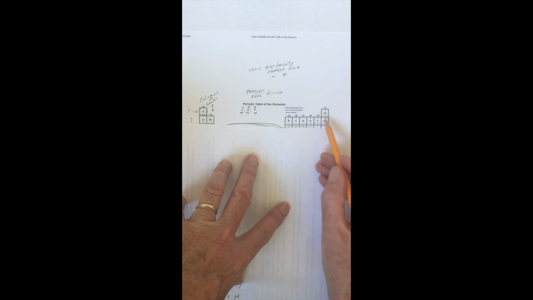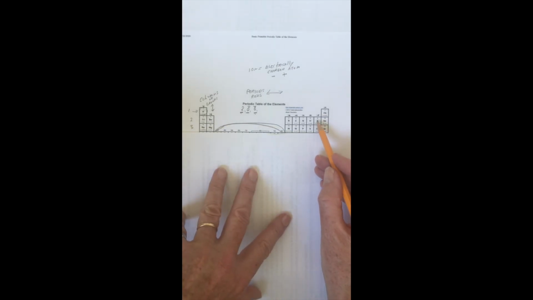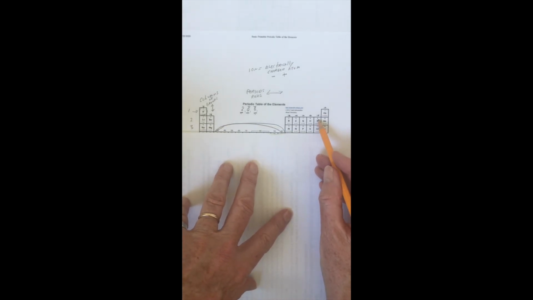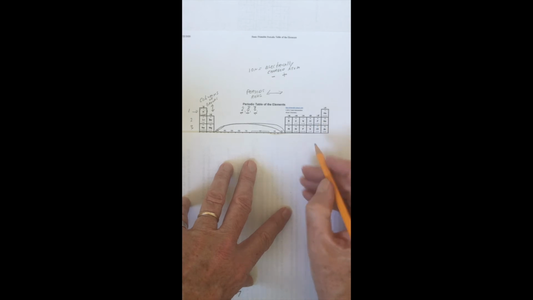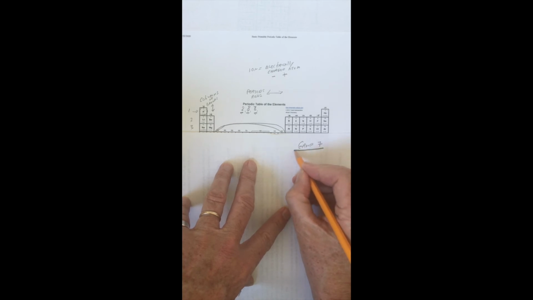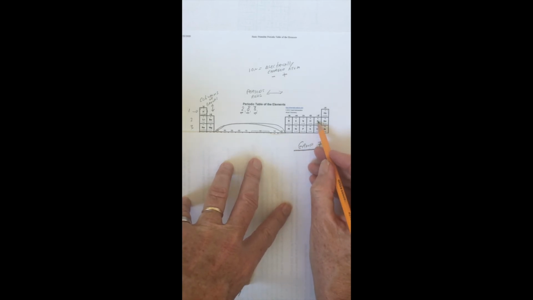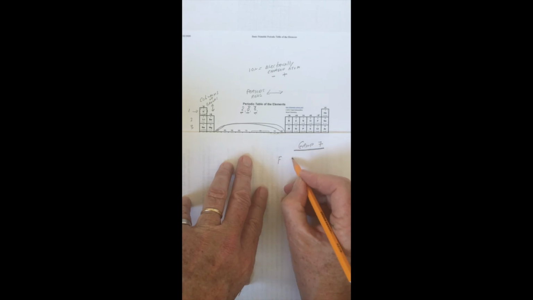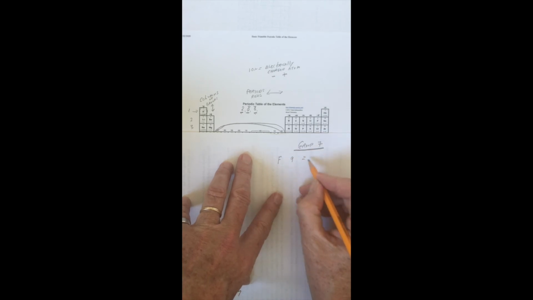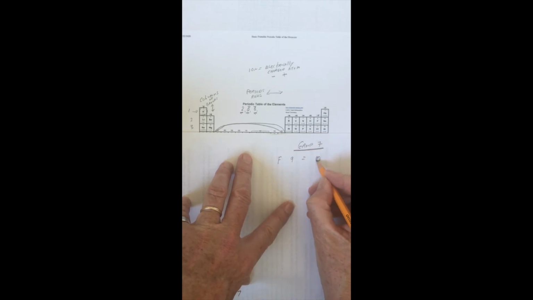Looking at group 7, we can see fluorine and chlorine. So let's just write down group 7. And how do they have 7 electrons in their outer level? Well, fluorine has atomic number of 9, so that means it's got the nucleus, 2 in the first, and you've guessed it, 7 in the next one.